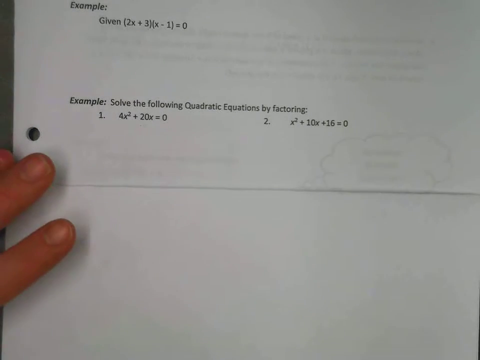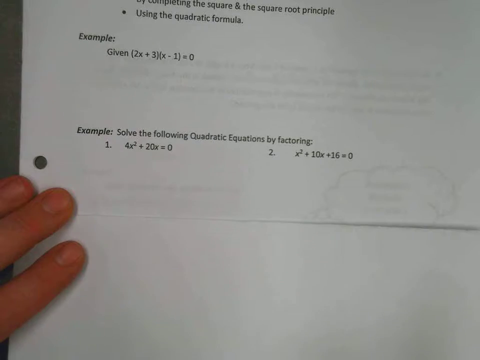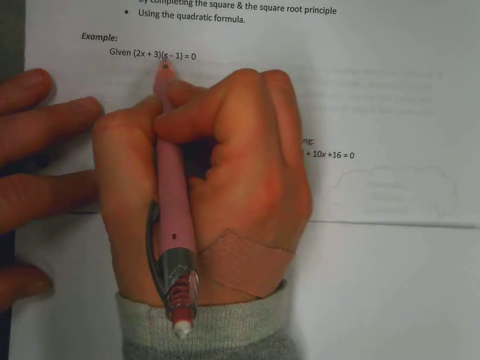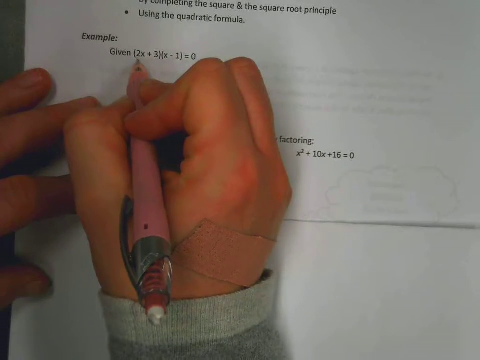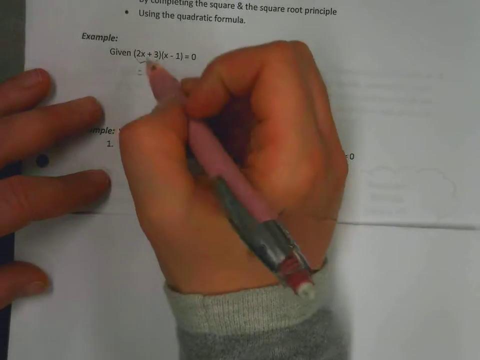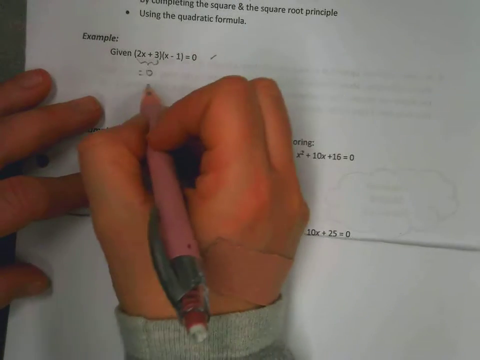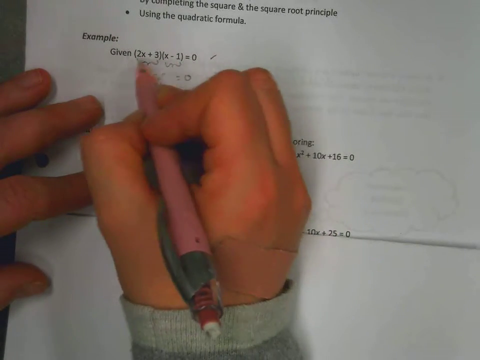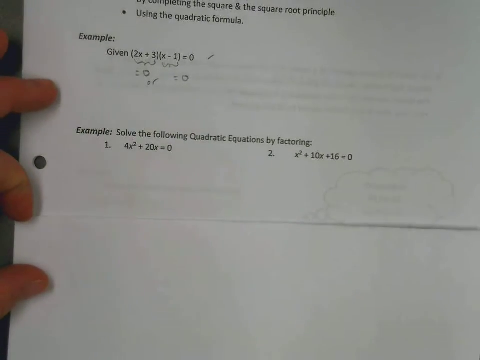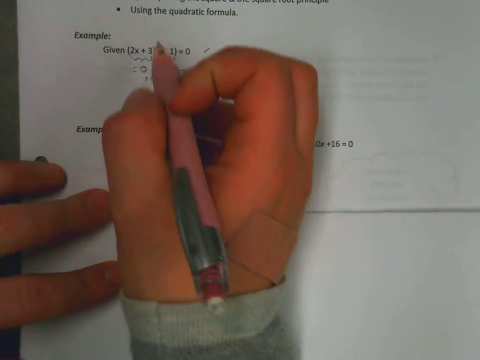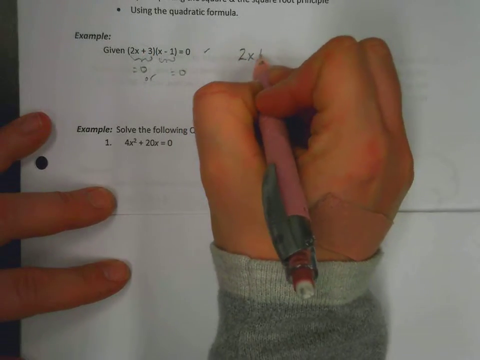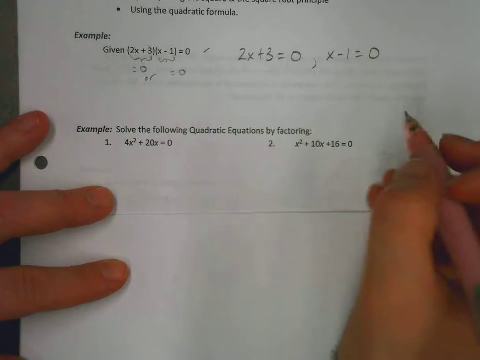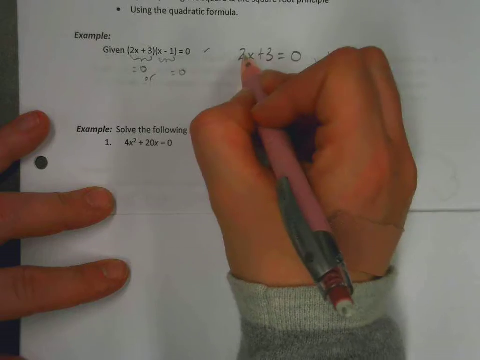Okay, solving quadratic equations. The whole idea behind solving quadratic equations is that once this is in factored form, technically in order for this equation to be equal to 0, this entire expression would be equal to 0, because 0 times anything would give me 0. Or this entire expression would equal 0, since 0 times anything would also give me 0. So once you have your quadratic in factored form, we can simply take each expression, make it equal to 0, and solve for x.